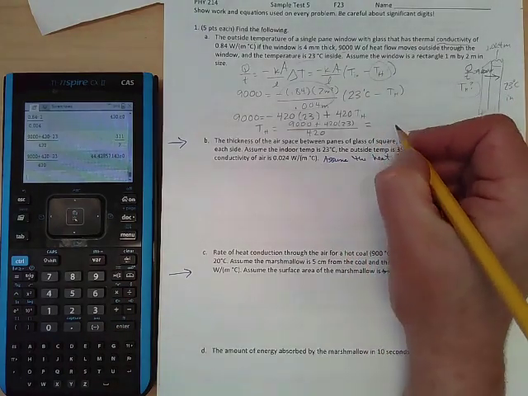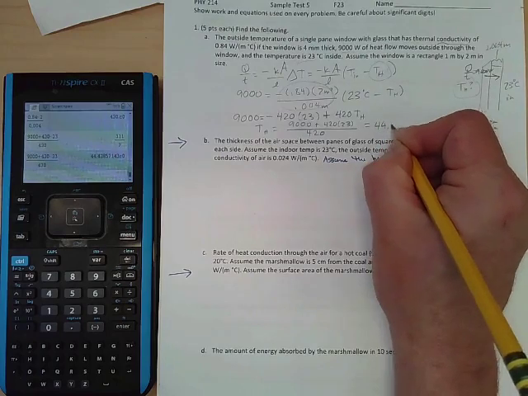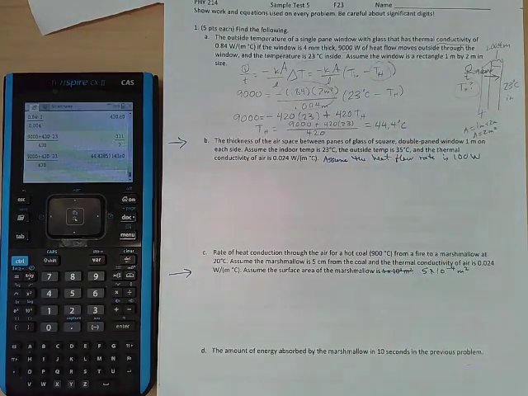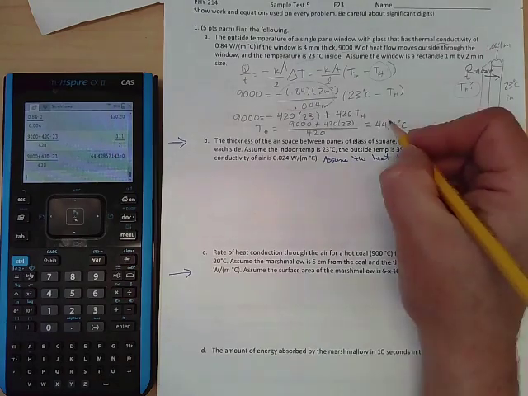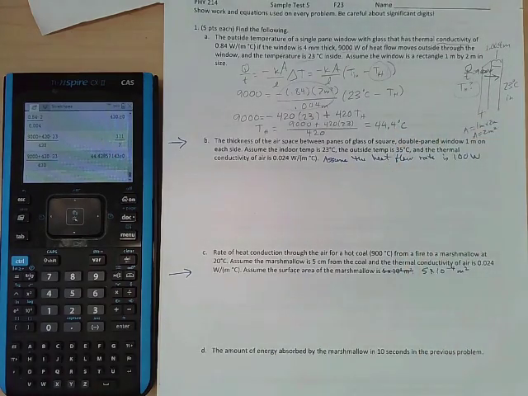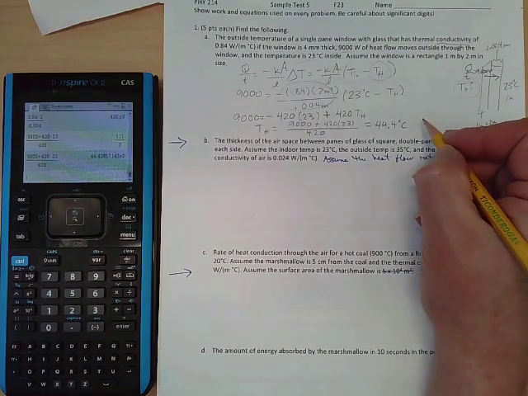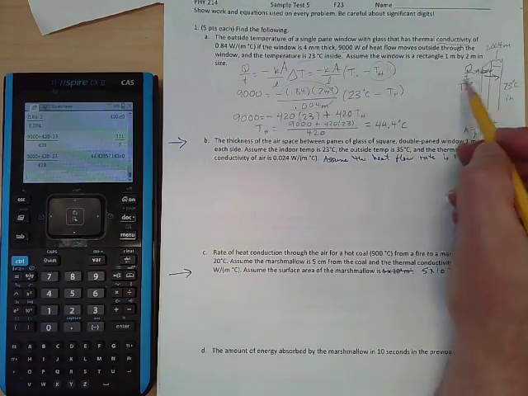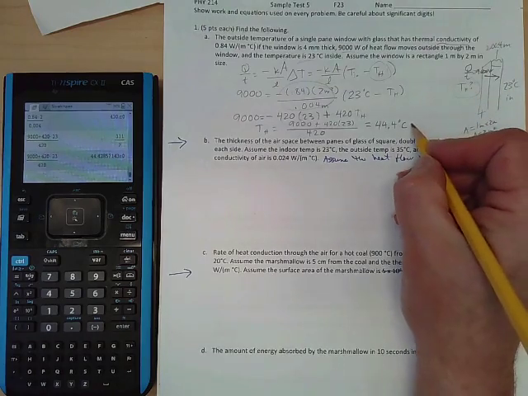I get 44.4 degrees Celsius, which I think in Fahrenheit is quite hot, maybe not even possible. I don't know how much over 100 that is. Anyway, for this problem, I think that's good though. It is at least higher than the inside temperature, so that makes sense.